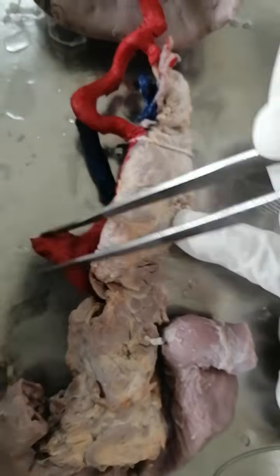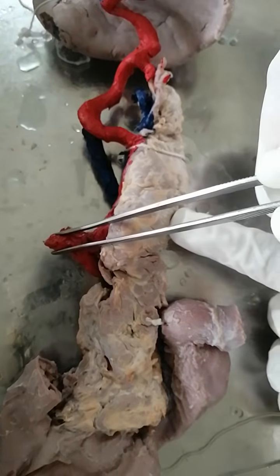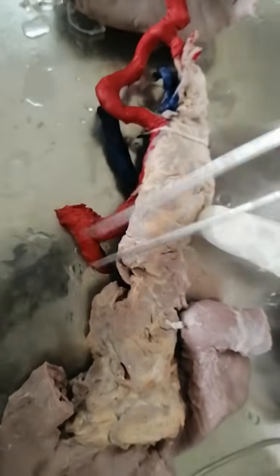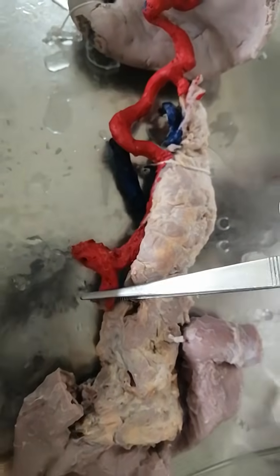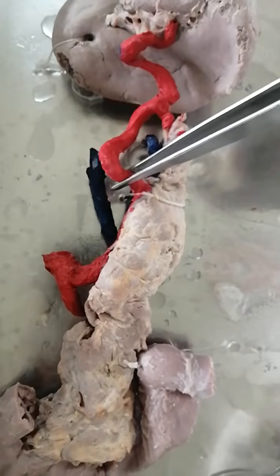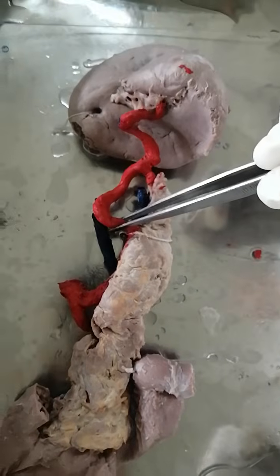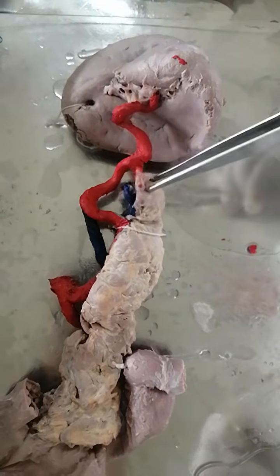Above the tuber omentale you find the blood vessel. This is the artery of the foregut known as the celiac trunk. On the right side you are able to identify this blood vessel, which is cut end, this is the hepatic artery. On the left side the branch you are able to see, which is a fairly tortuous artery, this is the splenic artery.